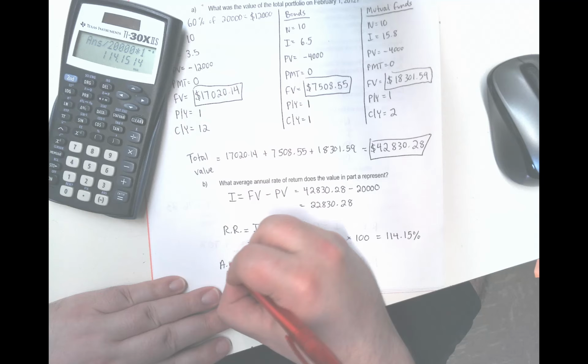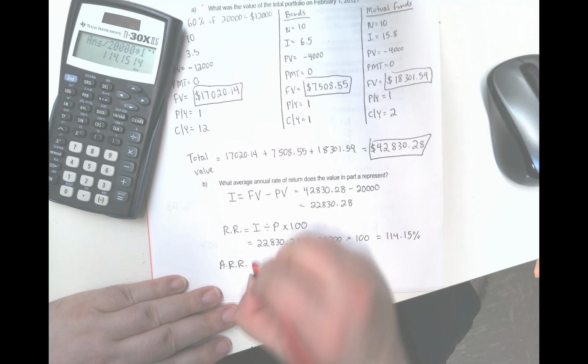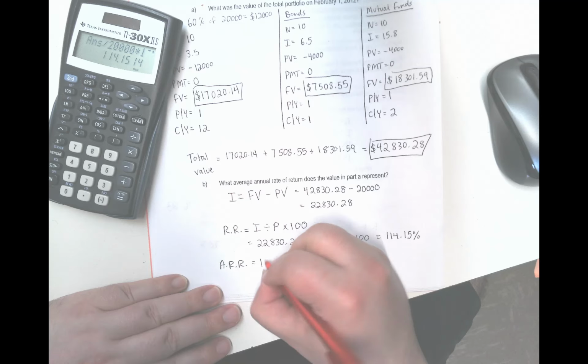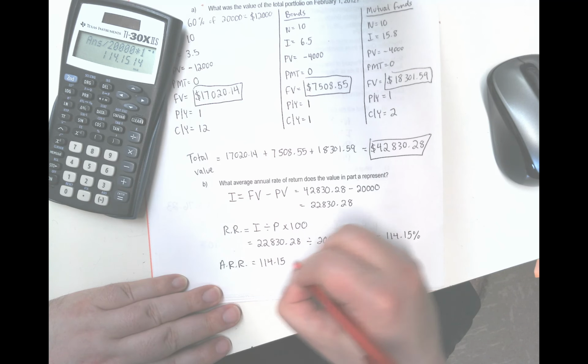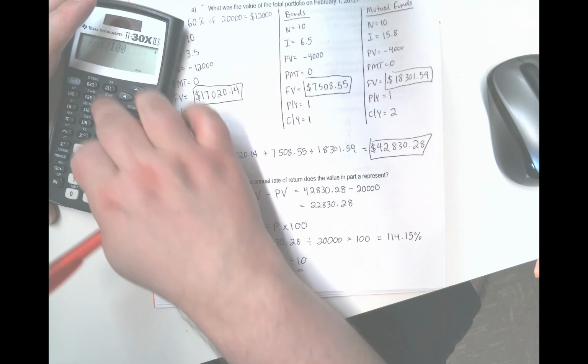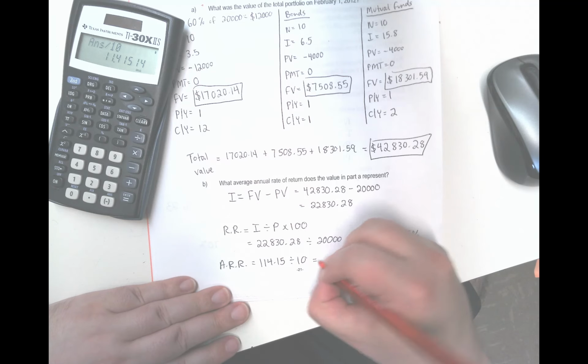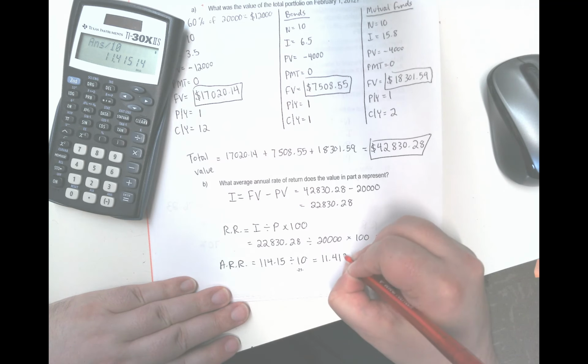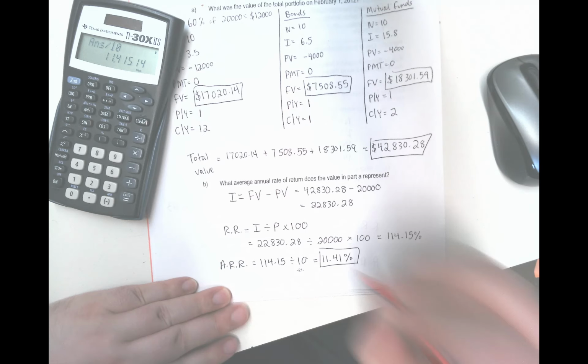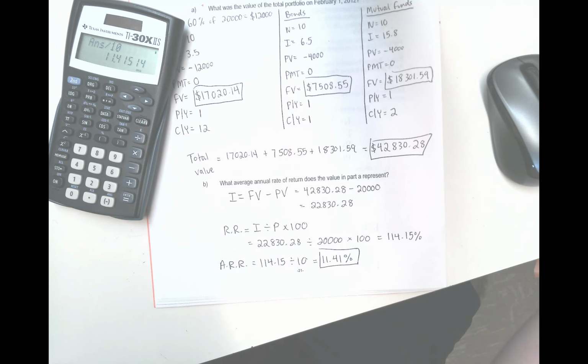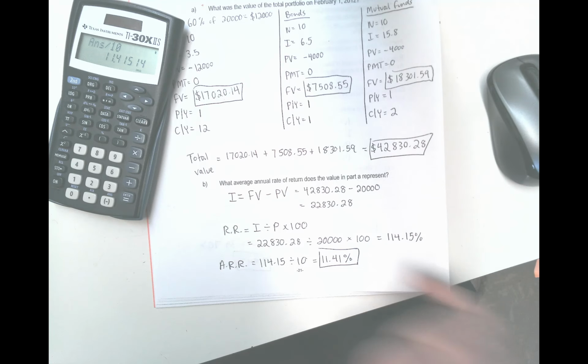So when we are calculating the average rate of return, we're just going to divide that by 10. So 114.15 divided by 10 is 11.41%. And again, just a reminder too, whenever you're writing any of your answers, whether it's money, whether it's a percentage, whatever it is, make sure that you round your final answer to 2 decimal places.